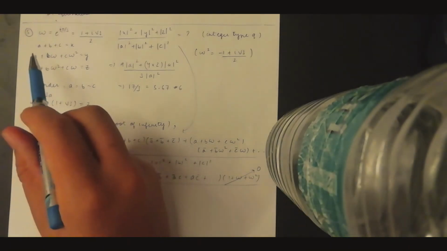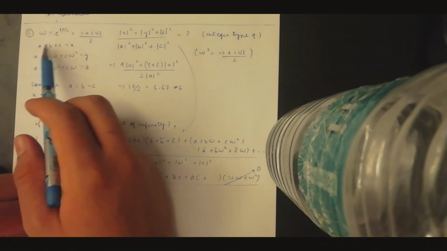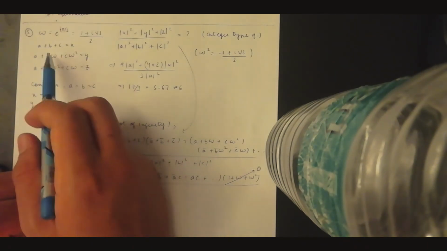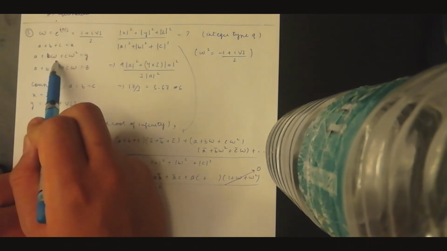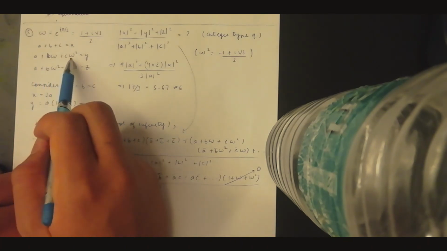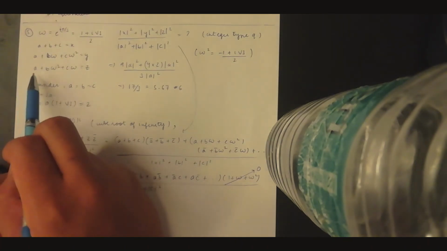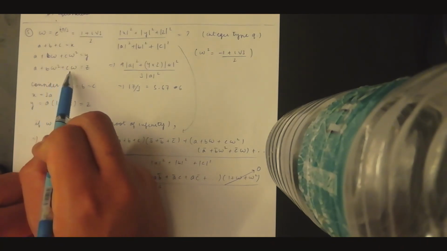It is given that there are 6 of these symbols a, b, c, x, y, z. So we know that the relation is a plus b plus c is x, a plus b omega plus c omega square equals y, and a plus b omega square plus c omega equals z.